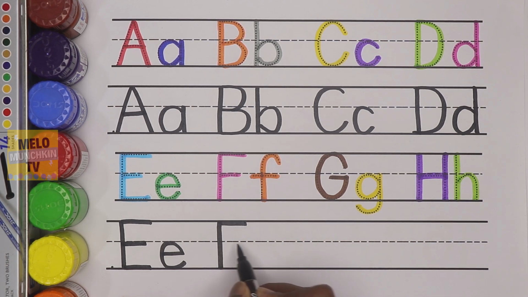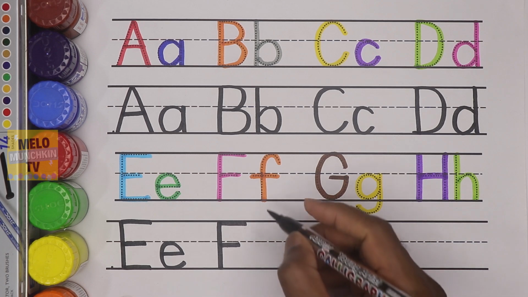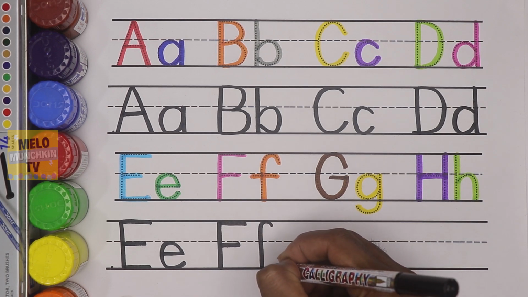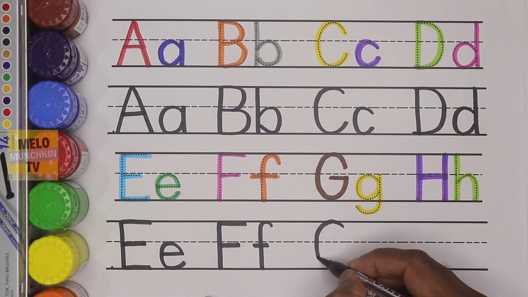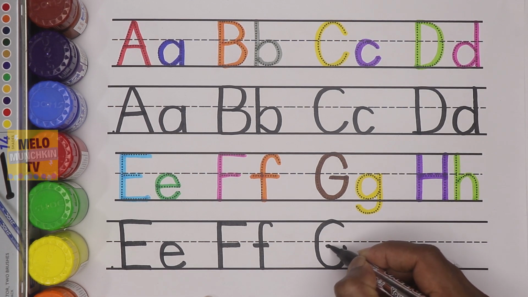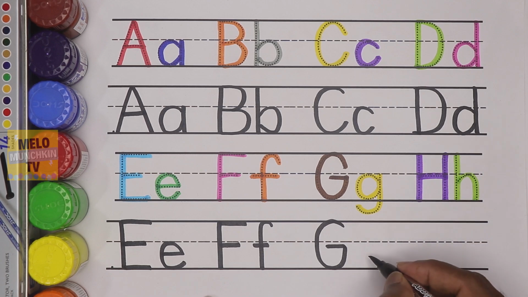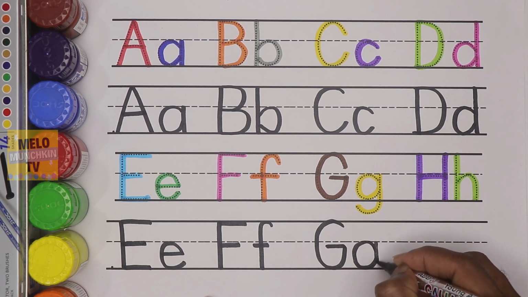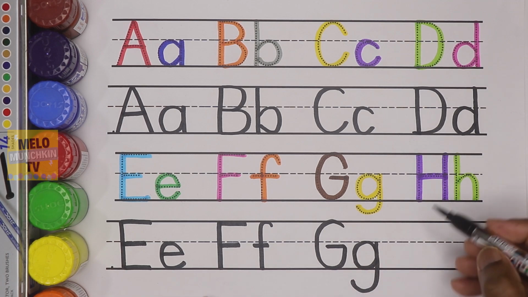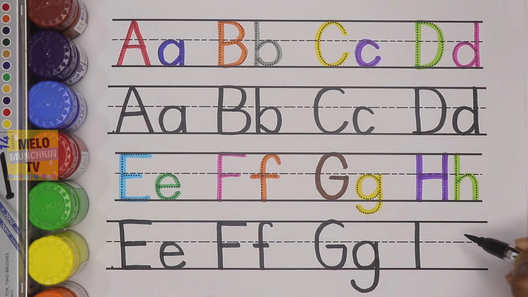This is capital letter F. F for fish. And this one is small letter F. F for fish. This is capital letter G. G for gate. And this one is small letter G. G for gate. This is capital letter H. H for house. And this one is small letter H. H for house.